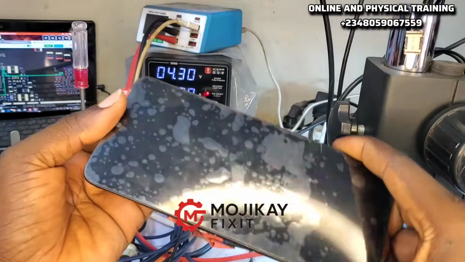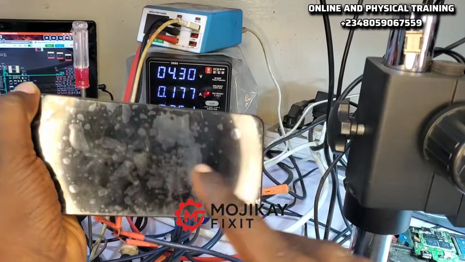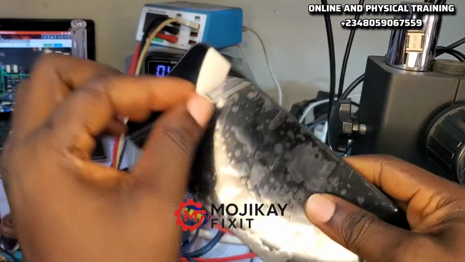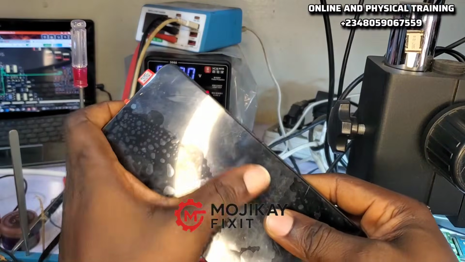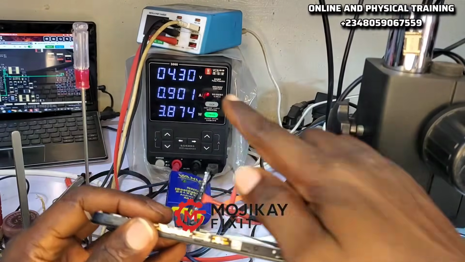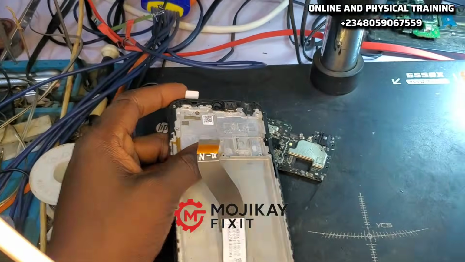As you can see, the phone is powered on already. You can see the readings from the DC power supply, but there is no picture, there is no light at all. So this is so black. There is no light, no picture. So how do we go about troubleshooting this type of issue?